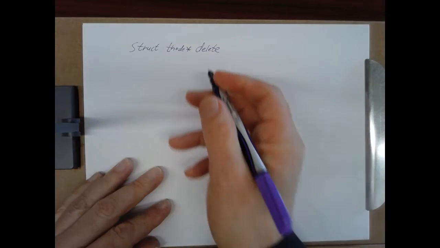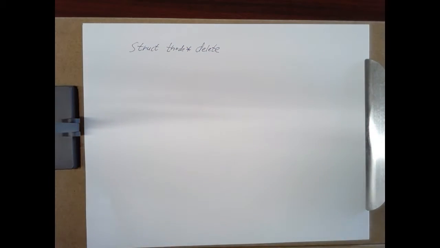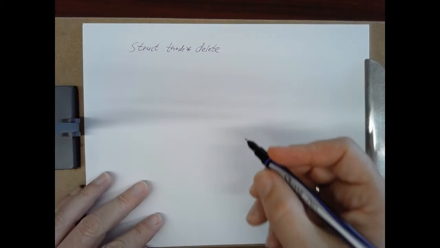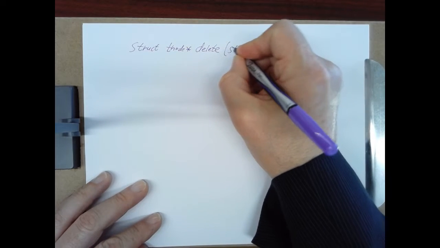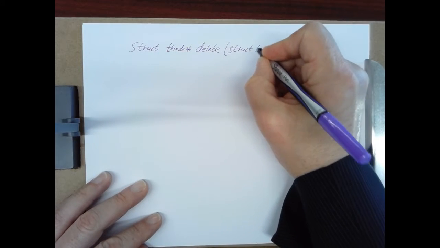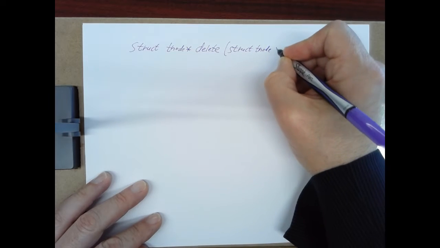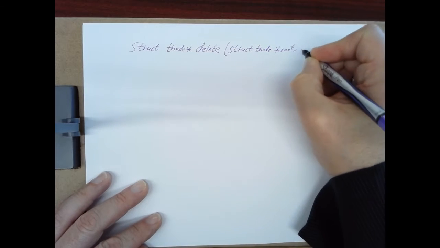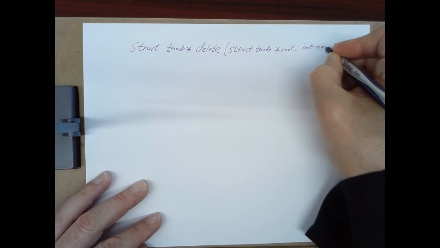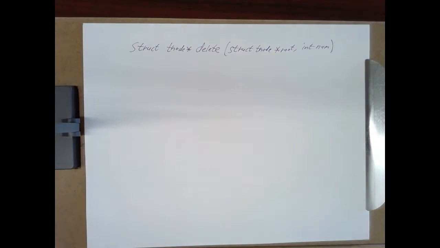So delete's going to return a pointer to the possibly new root of the tree after the deletion, and it takes two arguments. It takes a pointer to the root, and let's just say it takes a number, which identifies the node we want to delete.